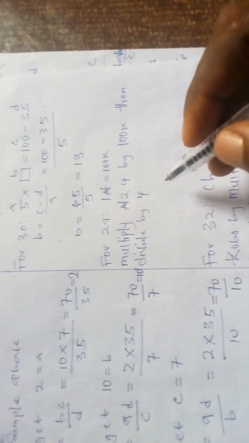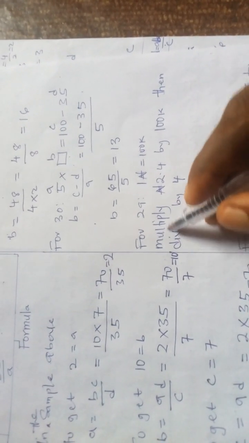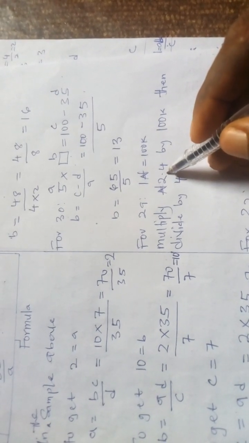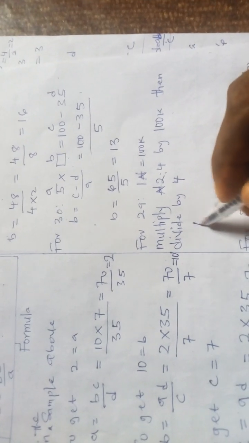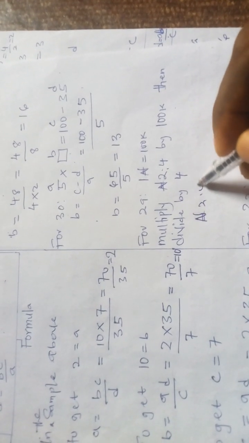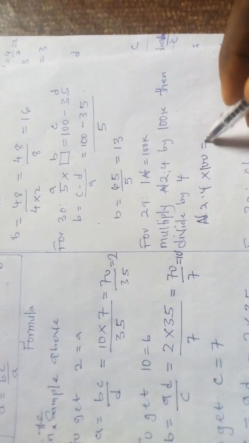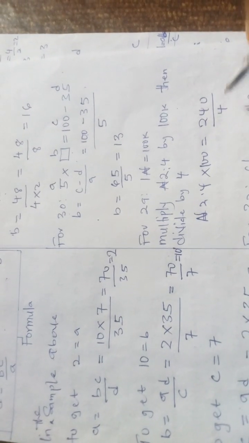Now going to number 29, this is the format. So make sure you convert this naira to kobo. When you convert this naira to kobo, that will be 2.4 times 100, which is 240 divided by 4.